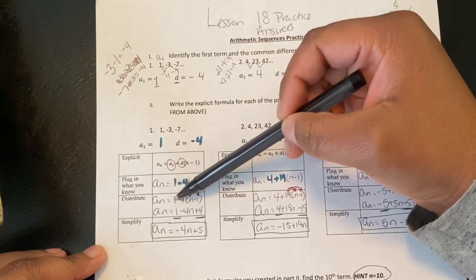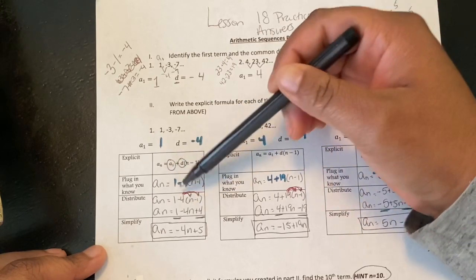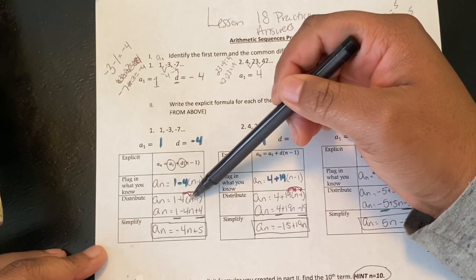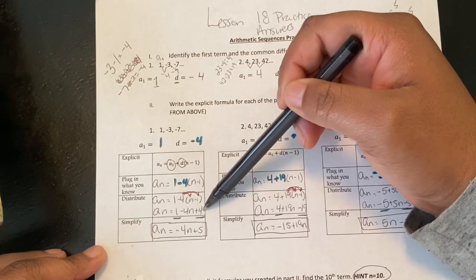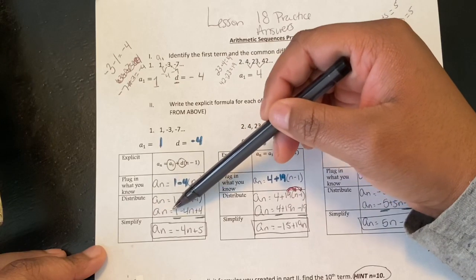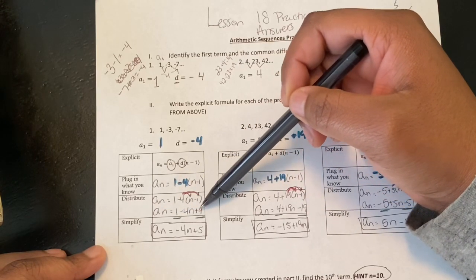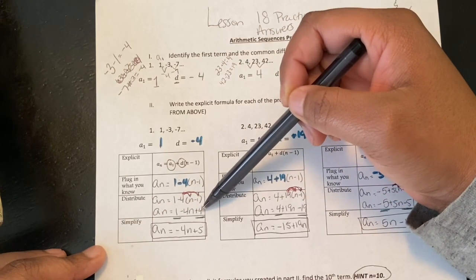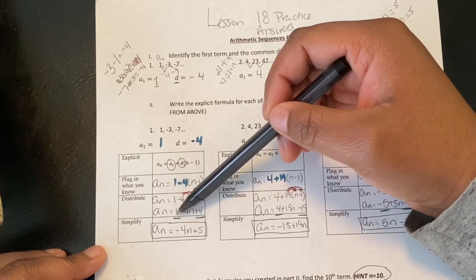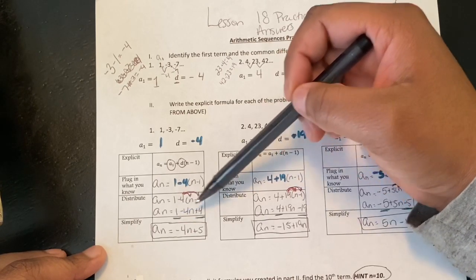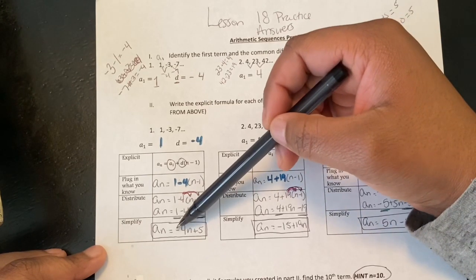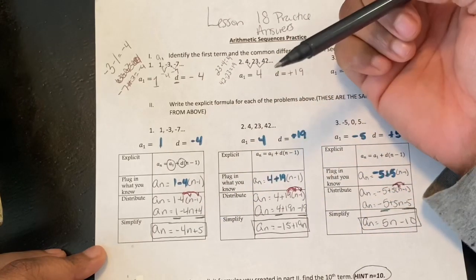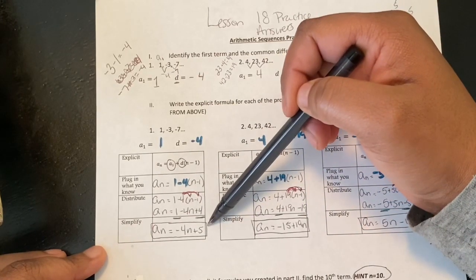Now, once you plug it in, you can distribute that d. So -4 times n became -4n, and then -4 times -1 became 4, which gave us a sub n equals 1 minus 4n plus 4. Now, once you distribute, you can combine your like terms. So I combined 1 and 4 because they do not have a variable n. So they are like terms. And that gives me -4n plus 5. And I'm done. I cannot simplify anymore.